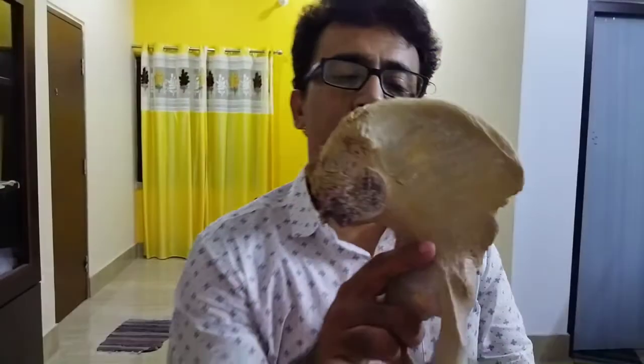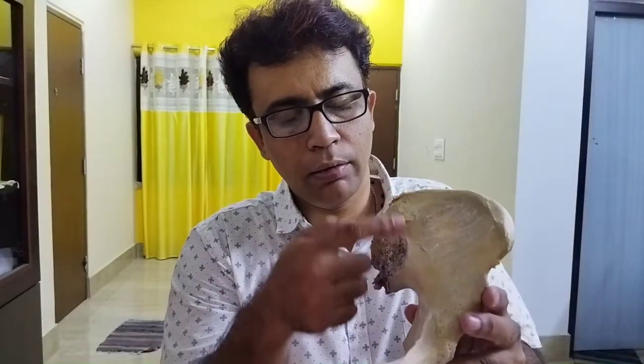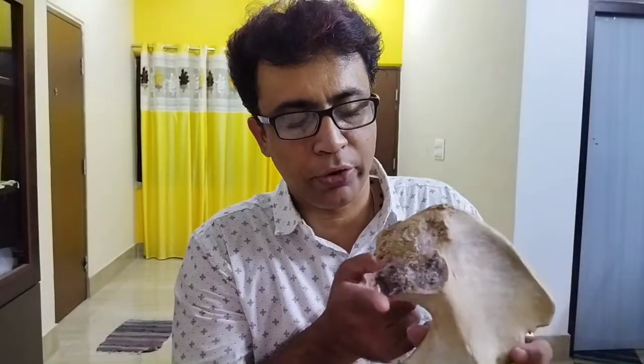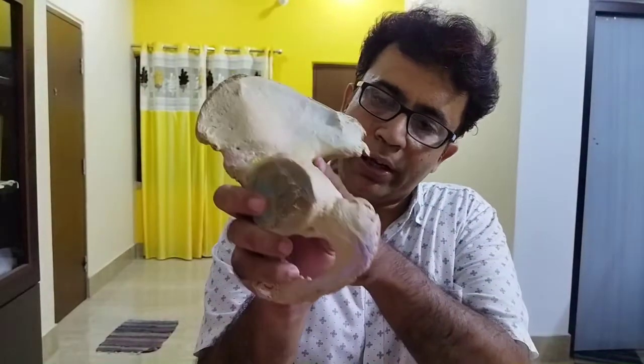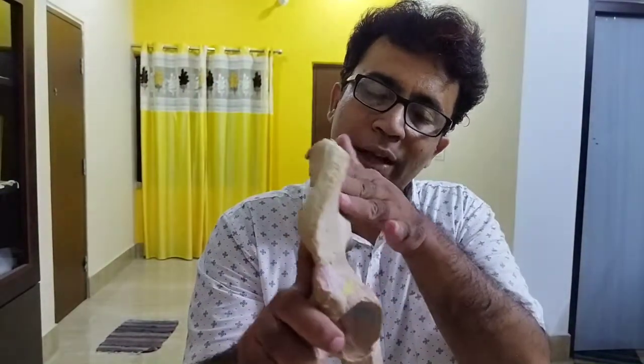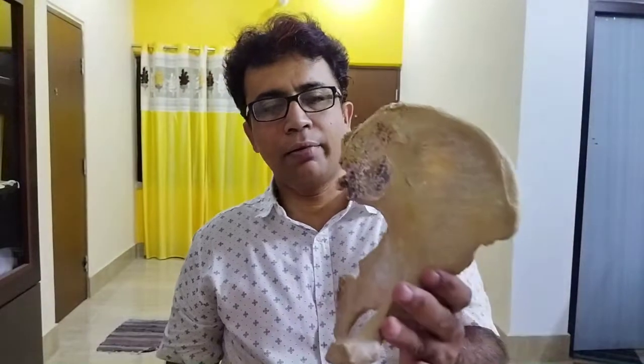Now there are three surfaces of the ilium. Between the anterior border and the medial border, you have the iliac fossa. Between the medial border and the posterior border, this surface is known as the sacropelvic surface, and between the anterior border and the posterior border, this surface is known as the gluteal surface. So the gluteal surface is at the back.